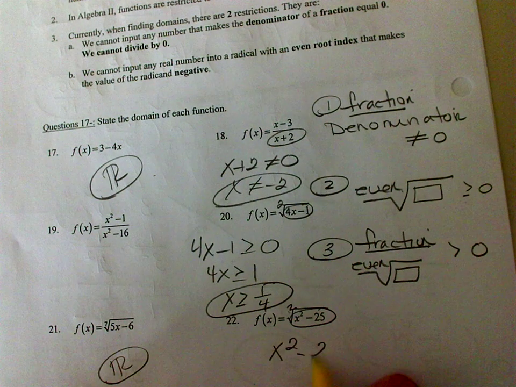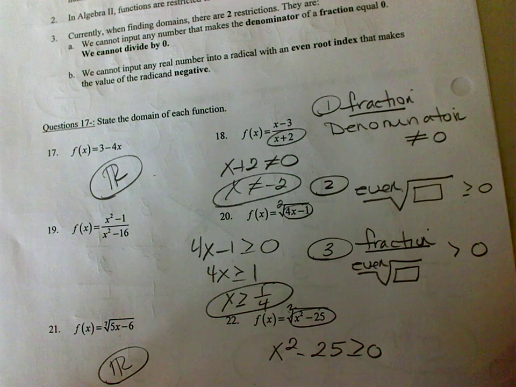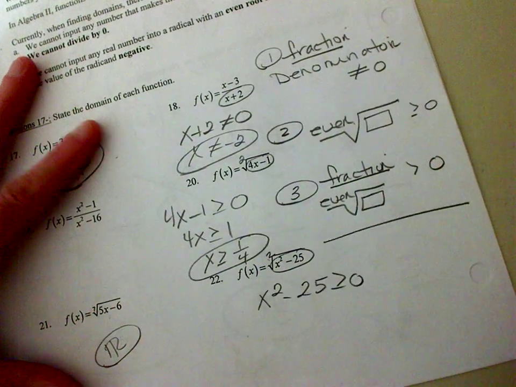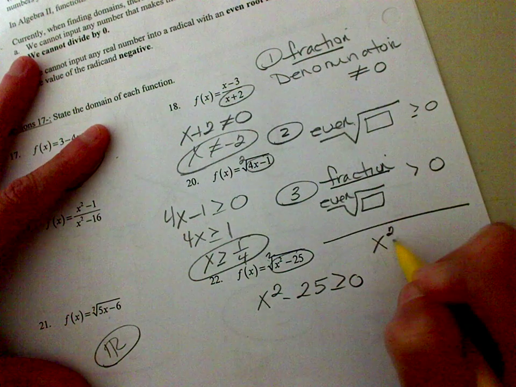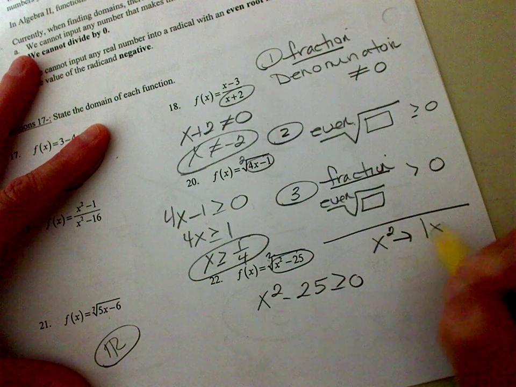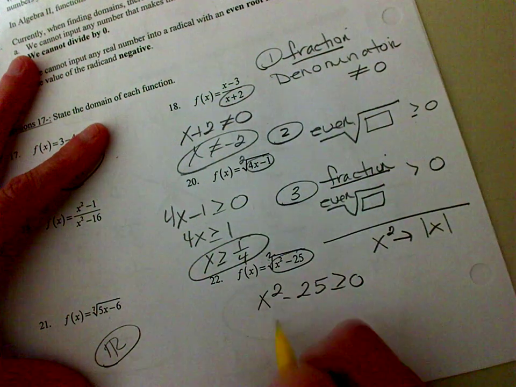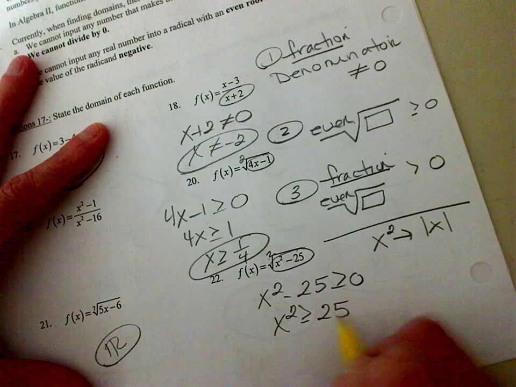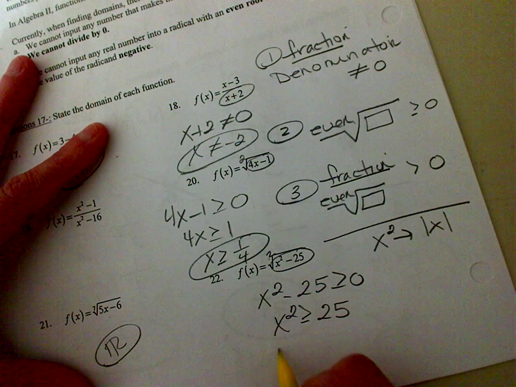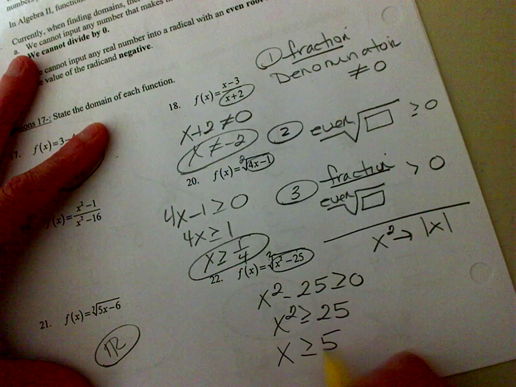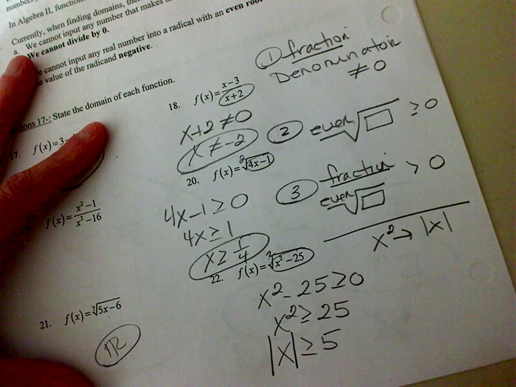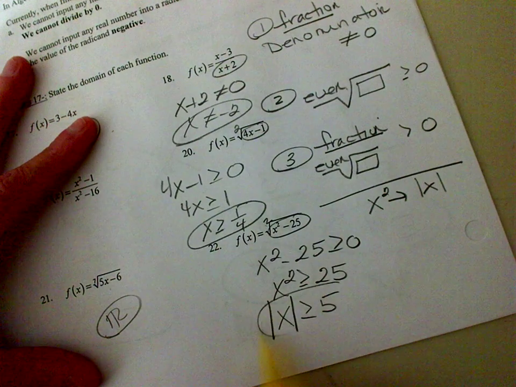And then after you decide which one of these that it is, you just have to solve for x now. Now this time it's an x squared. So this is something else you might want to make a note of. If you have an x squared, then you're going to have an absolute value of x in your answer. So I'm going to add over the 25, and then I'm going to take the square root. However, since that's an x squared, I want to change it to this. So this would be my answer.